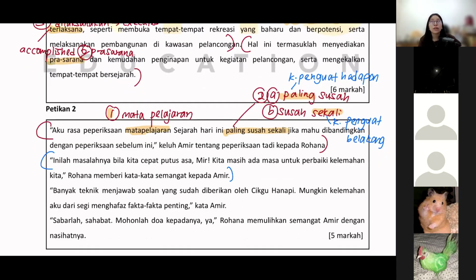Okay, I remind you all that my sentence cannot start with ini. But since this is a dialogue, I can start a sentence with ini lah. Nothing wrong. But in fakta, when you're writing, you are not allowed to use ini to start a sentence. Cepat putus asa, nothing wrong.